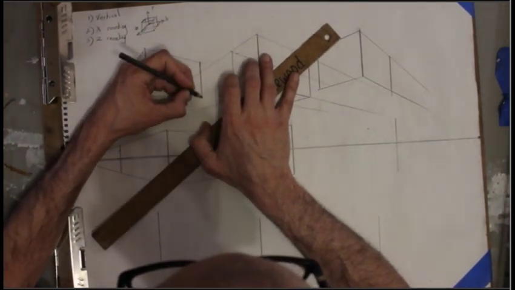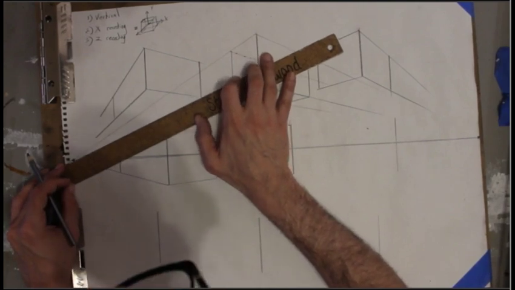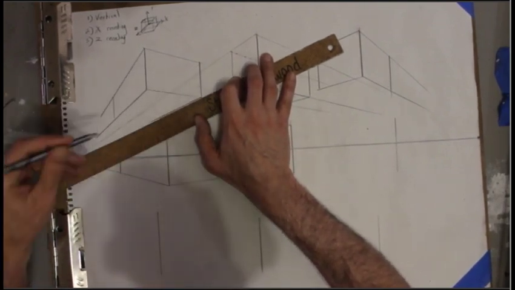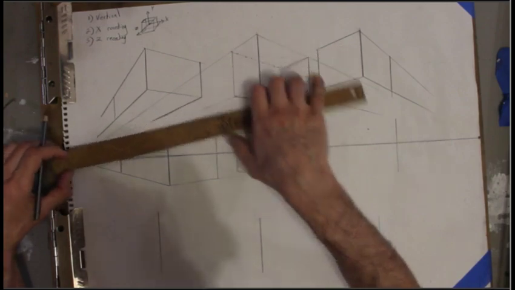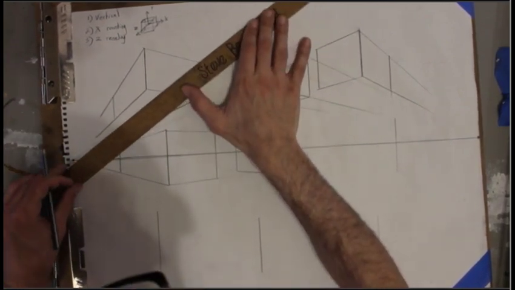Where's this corner? About there. Let's see. So that's going to be a dotted line.